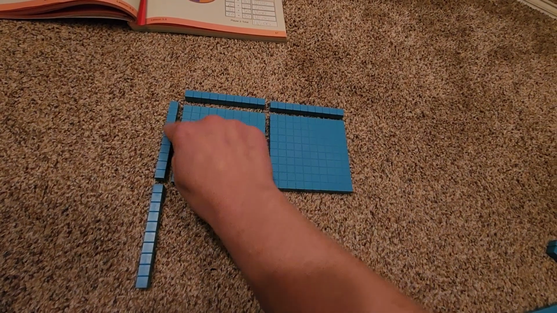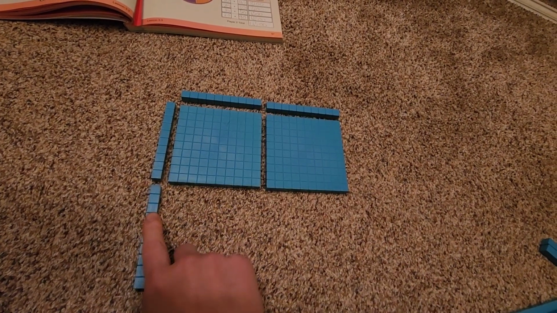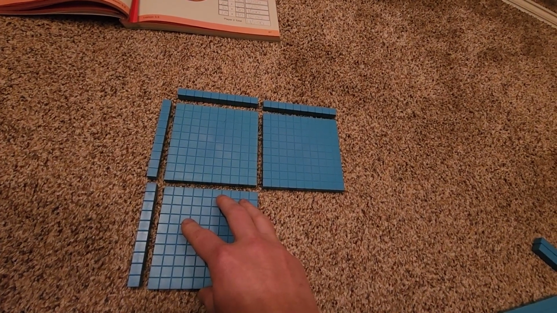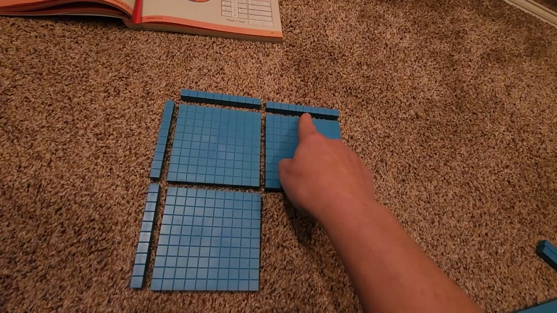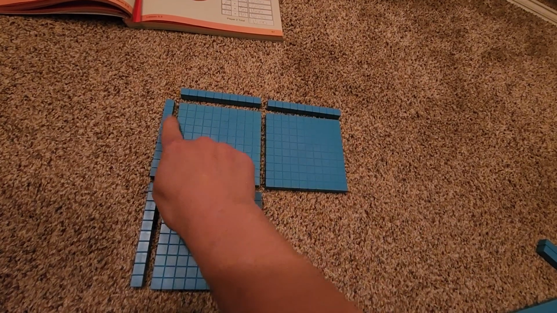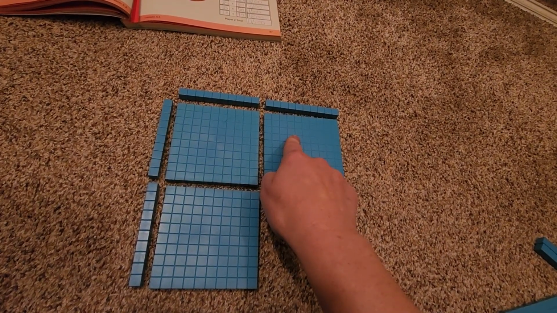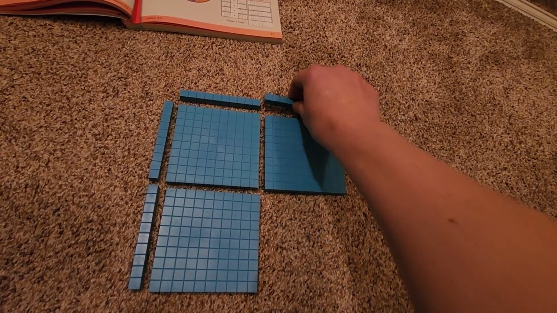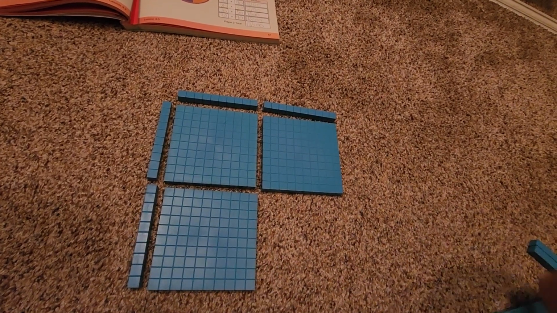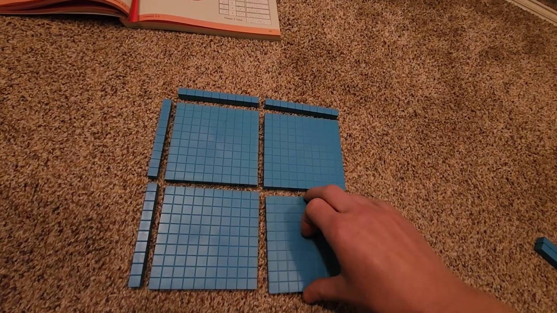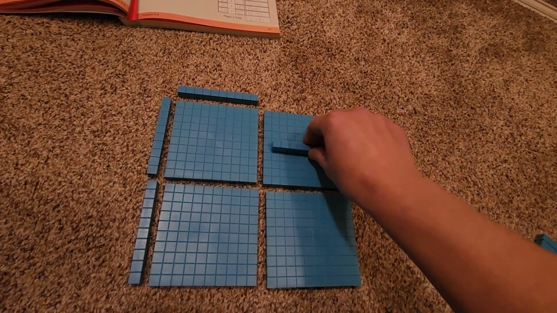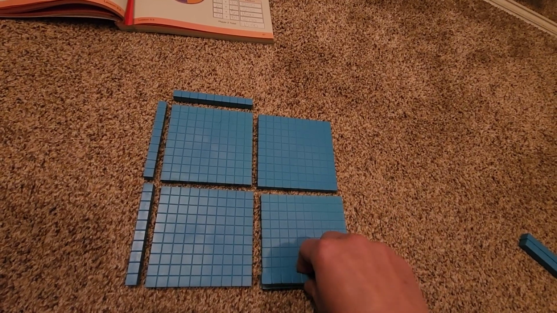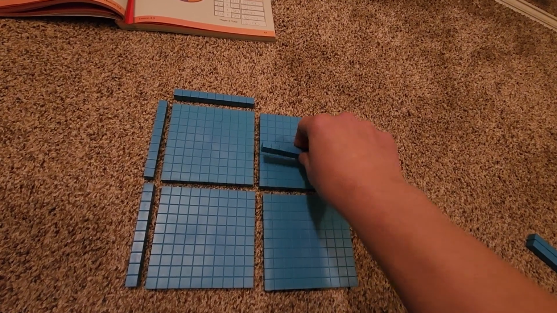So this 10 times this 10 makes this, 10 times this 10 makes this, and don't forget about this one times this one makes this as it comes down the rows, and this one times this one makes this as it comes down the rows, 10 times and then 20 times, or another 10, 110, 210.